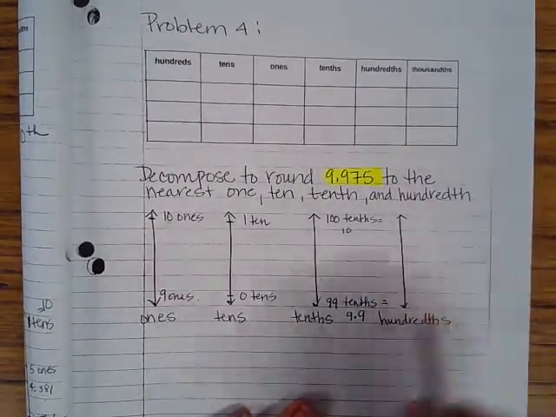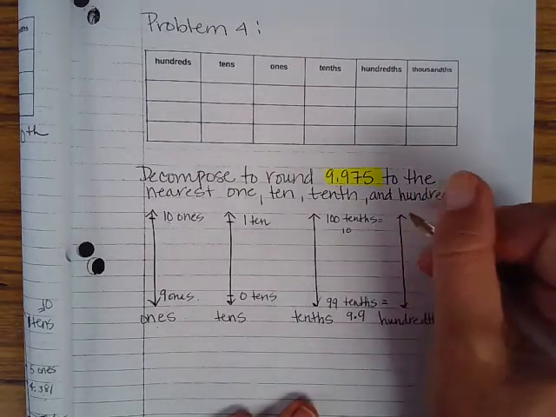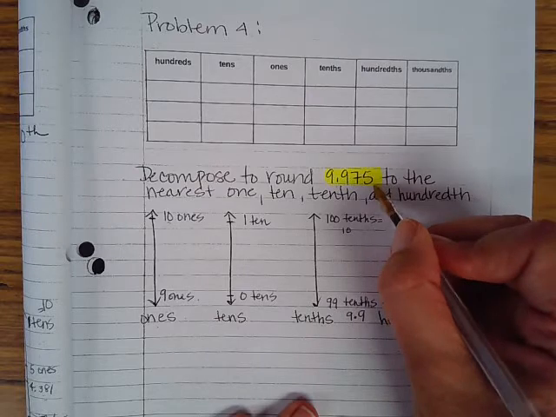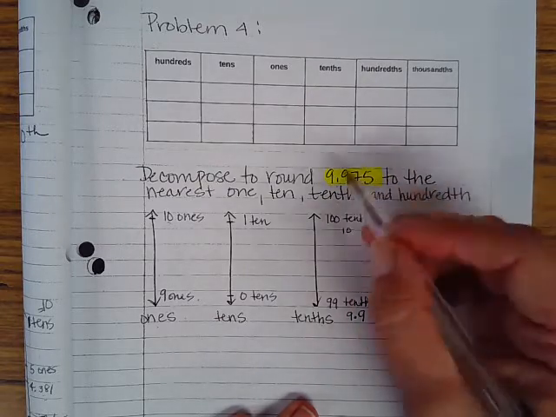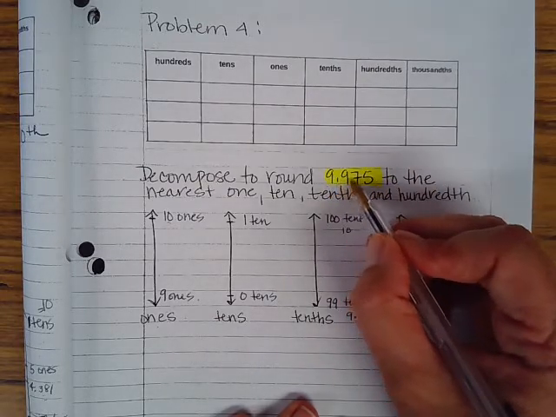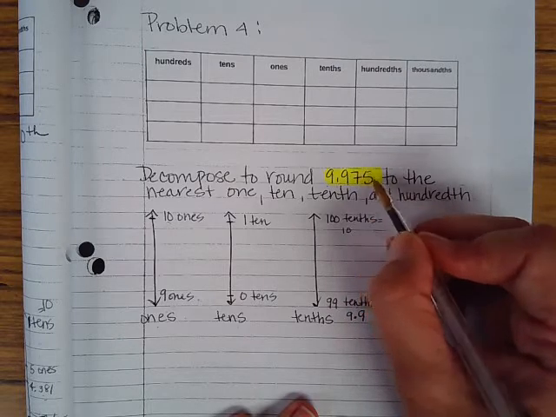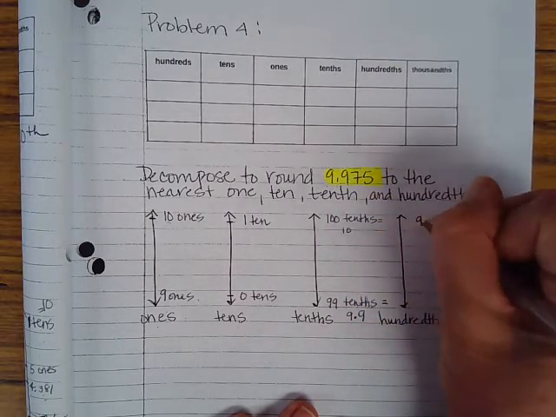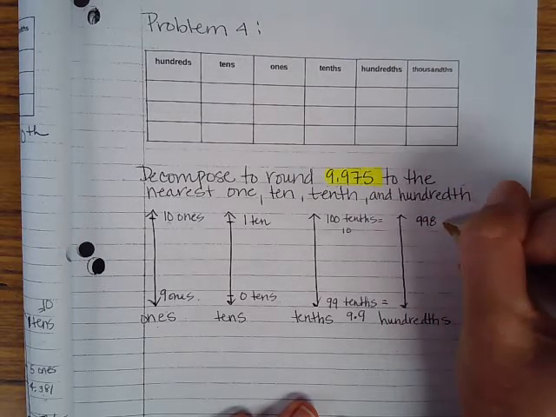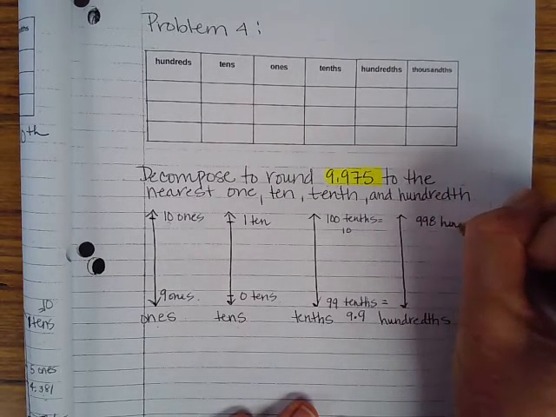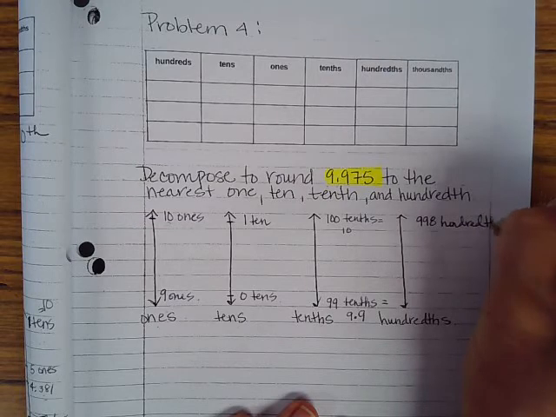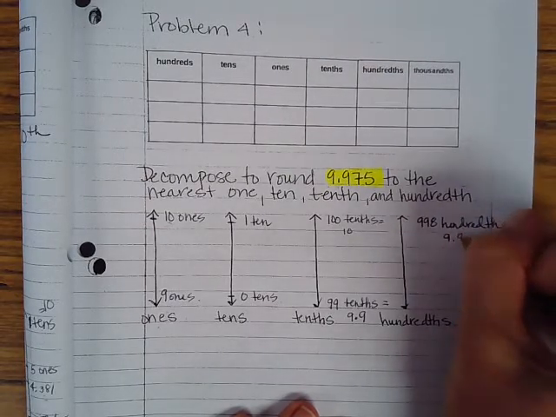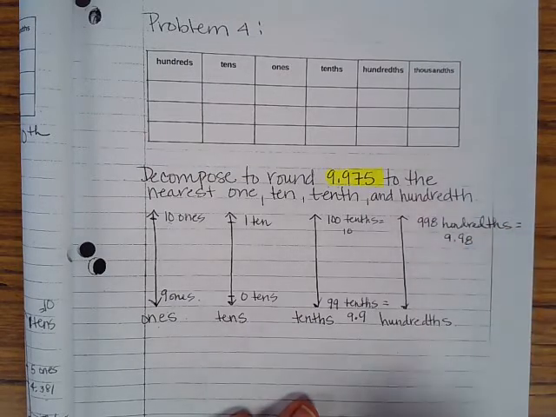Now I'm going to hundredths. So if I say 998, because the 5 is going to make the 7 roll up to an 8, 998 hundredths is equal to 9.98.